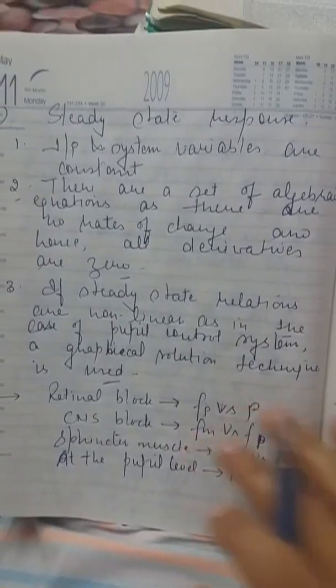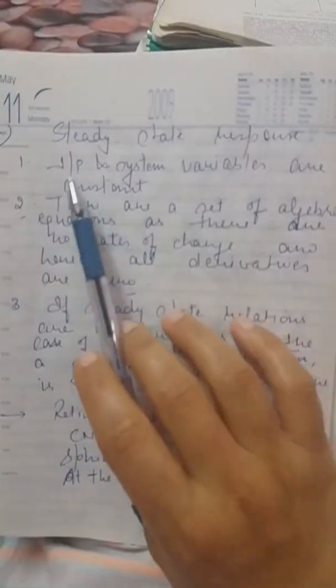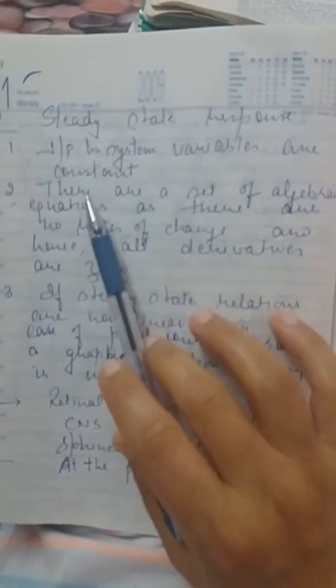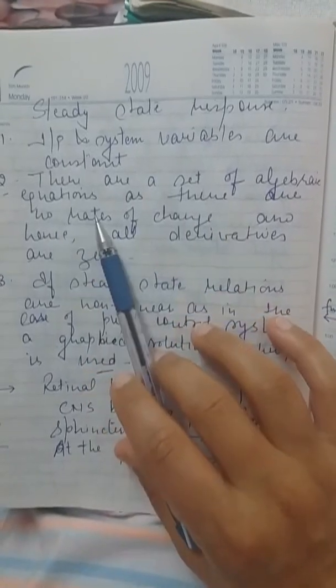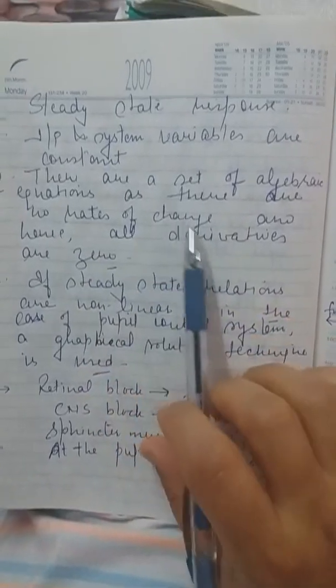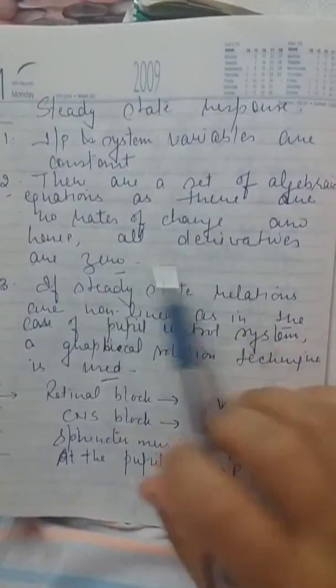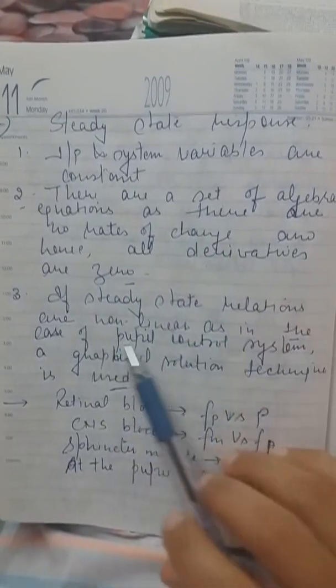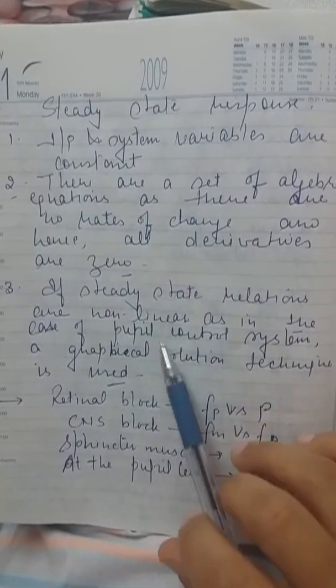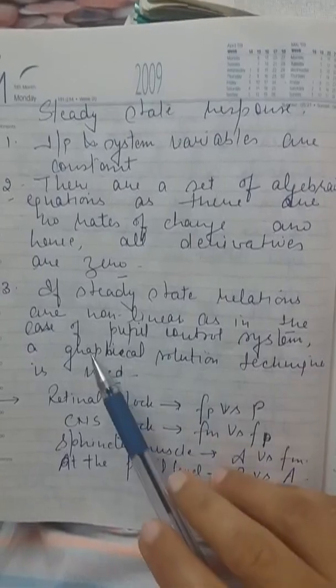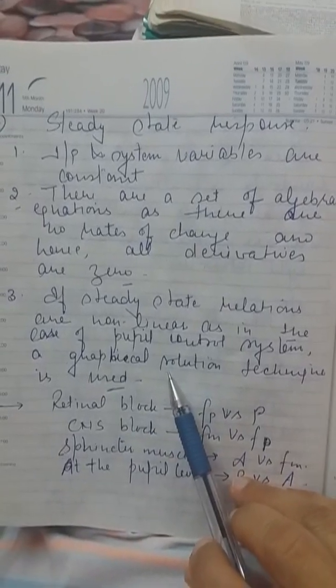Steady state response. So here are few assumptions about steady state response. First is input and system variables are constant. Second is there are a set of algebraic equations because there are no rate of changes in steady state systems and hence all derivatives are considered as zero. If steady state relationships are non-linear, as in the case of pupil control system, then we can take help of graphical solutions for studying the steady state relationships.